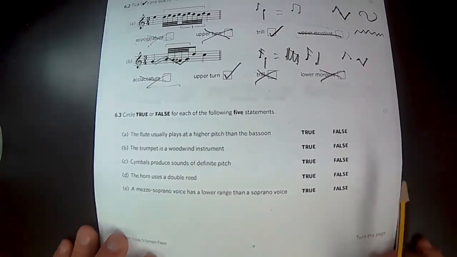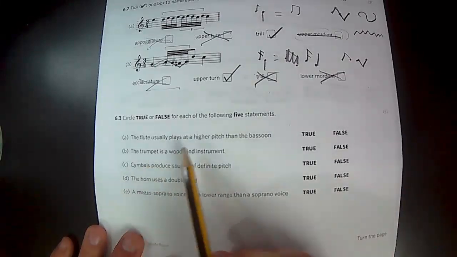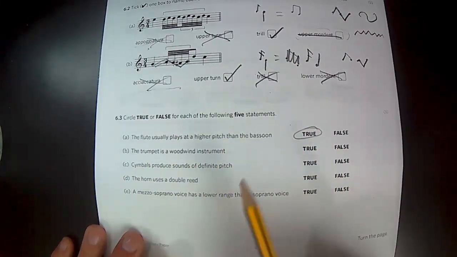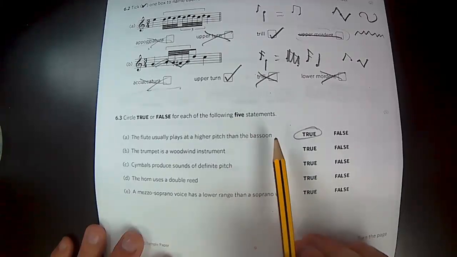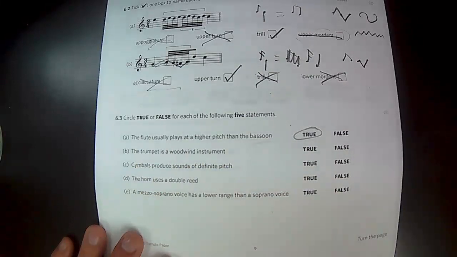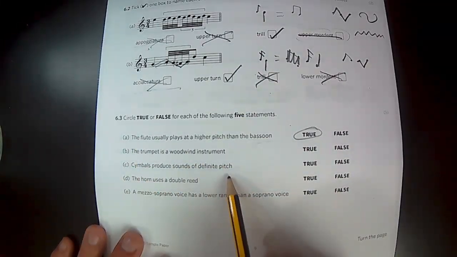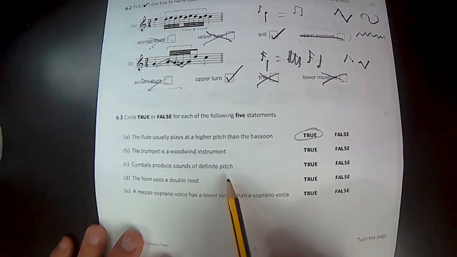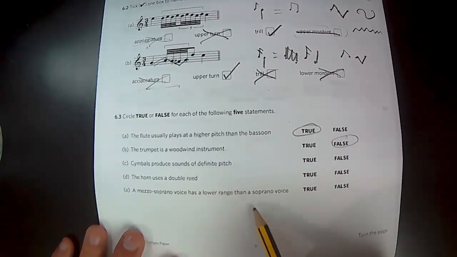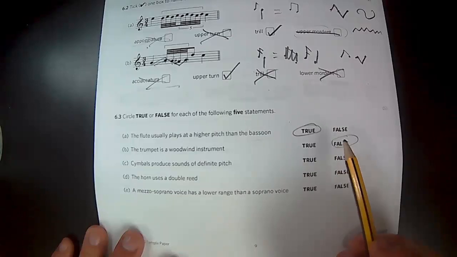True or false for each of the following 5 statements. The flute usually plays at a higher pitch than the bassoon. True, okay? Woodwind instruments. You've got flute, clarinet, oboe, and bassoon. Bassoon is the low one, flute is the high one. The trumpet is a woodwind instrument. As I just listed the woodwind instruments, you hopefully didn't hear the word trumpet. The trumpet is part of the brass family. The brass family being trumpet, trombone, French horn, tuba.